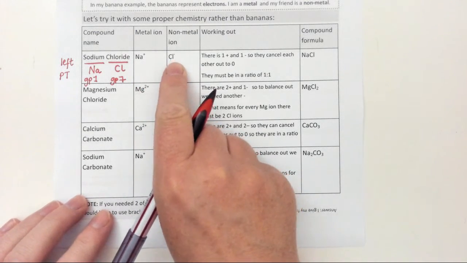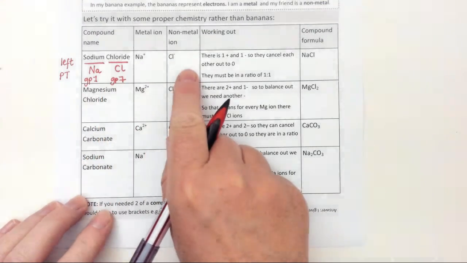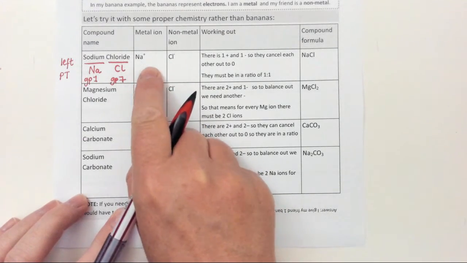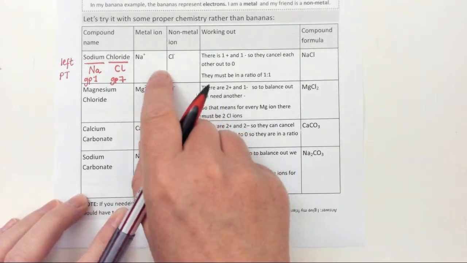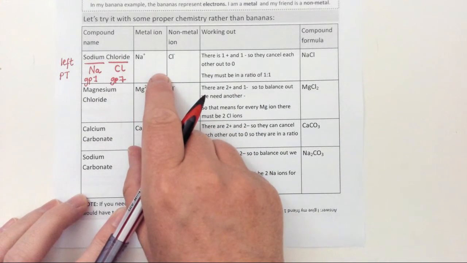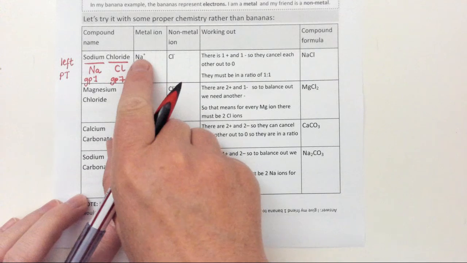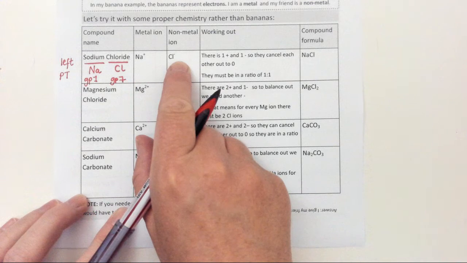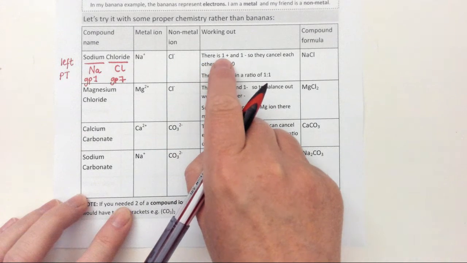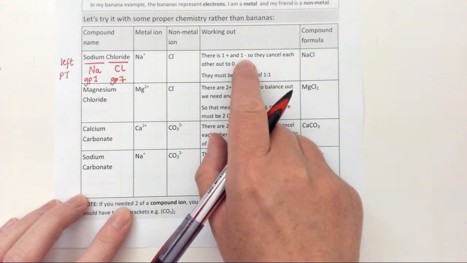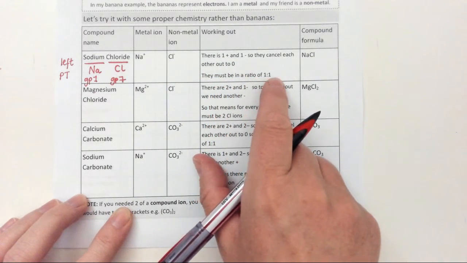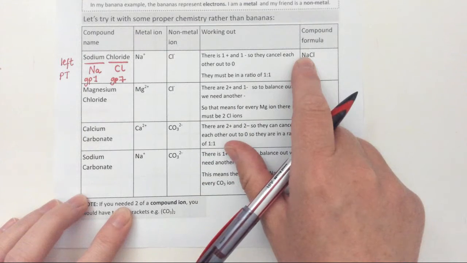Now if I want to know what the formula of sodium chloride is, then I can work it out. And the idea is that these charges balance each other. They have to cancel each other out, in other words, because the compound itself does not have a charge. So if I've got 1 plus and 1 minus, we know that they are going to balance each other out, cancel each other out, and you end up with a 0. So there's 1 plus and 1 minus, so they cancel each other out to 0. That means they must be in a ratio of 1 to 1. So my formula is Na, just one of those, and Cl, one of those.